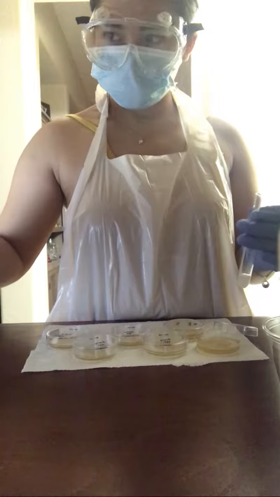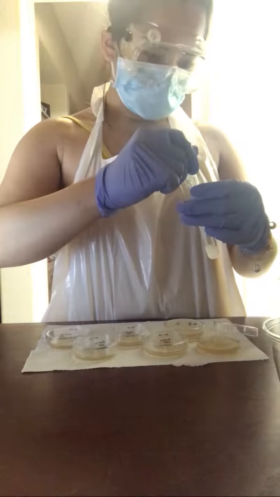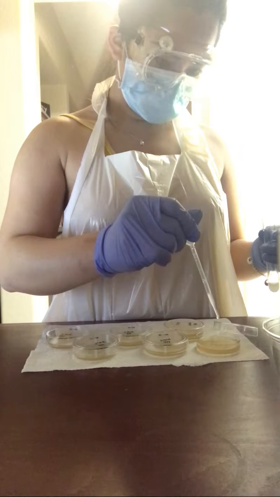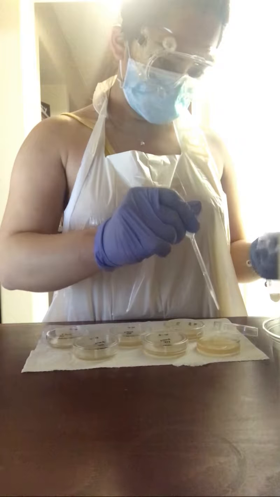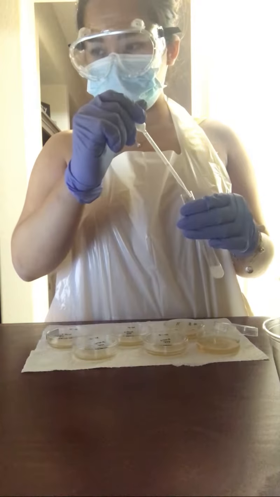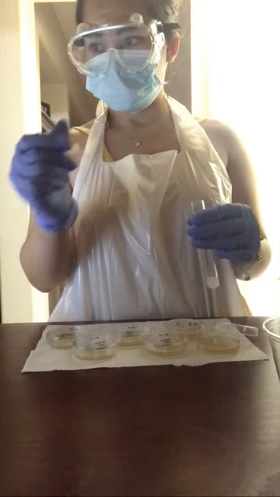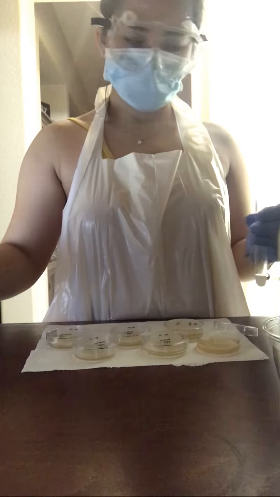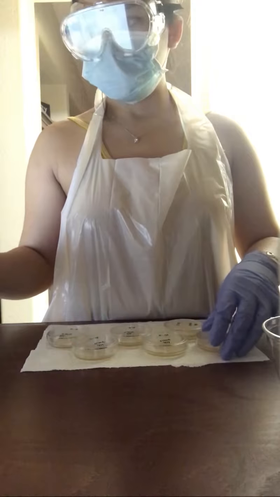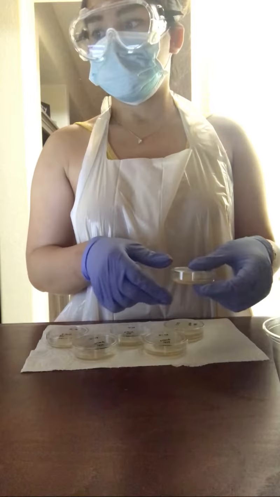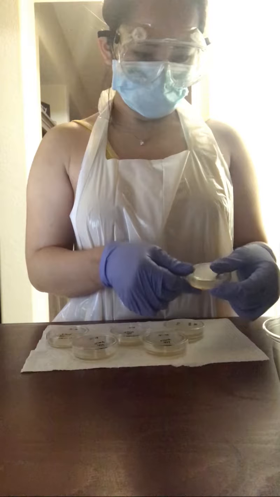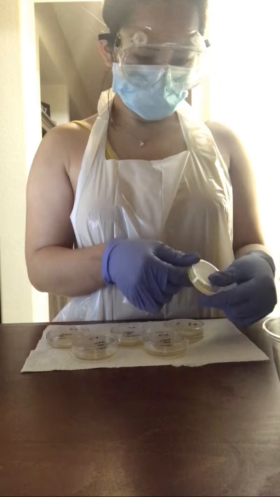So here, the first test tube 10^-1, I am transferring 4 drops or 0.125 milliliters of Saccharomyces cerevisiae solution to the 10^-1 agar plate. Then gently spreading the solution evenly over the surface of the agar.